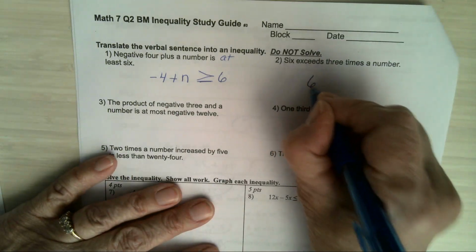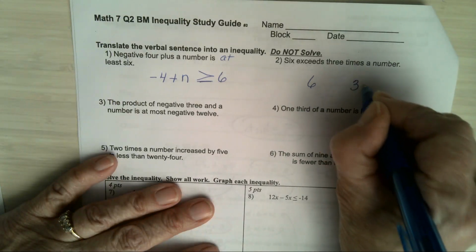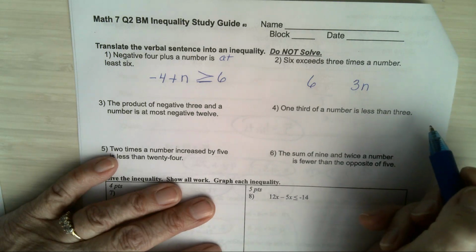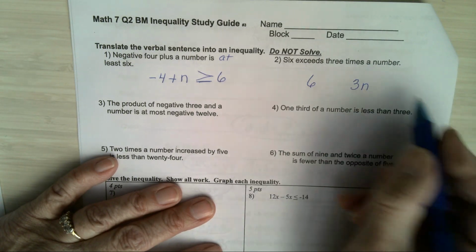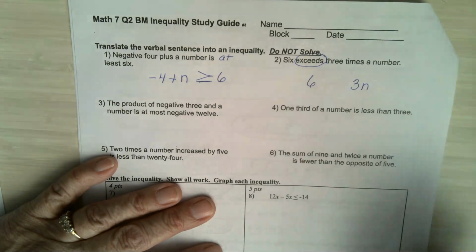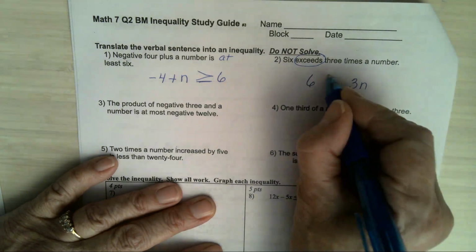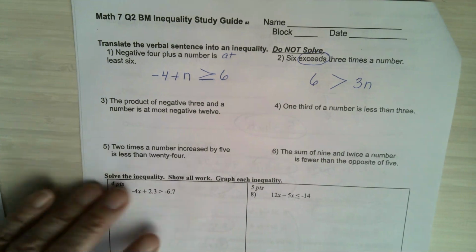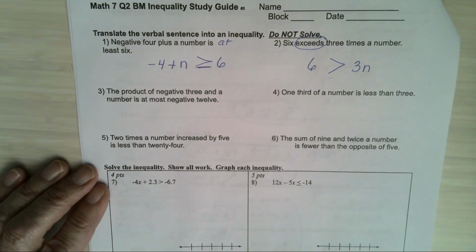6 exceeds 3 times a number. Can 6 equal 3 times a number? No. Exceeds means it is bigger. It gets the big end. 6 is greater than 3n. Let's look at the next problem.